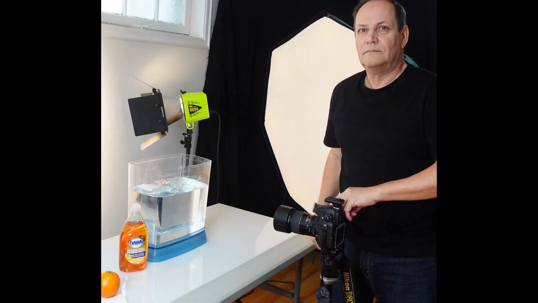Okay, here's our fourth and final way of using water creatively in product photography. We're going to do some splashing. That's right, we're going to capture some splashes. Now, here's a little setup that I did, and I got the fish tank going on, and I was simply dropping the Dawn dish soap in and trying to time it perfectly on the shutter to capture that.